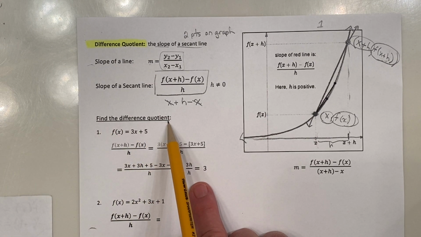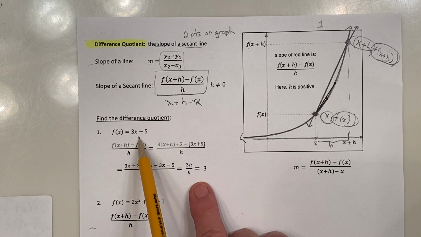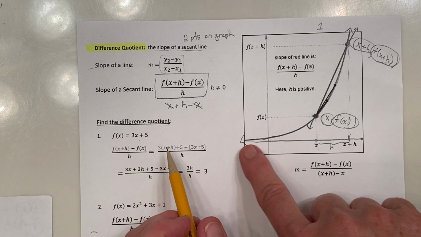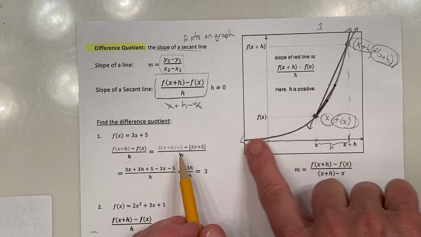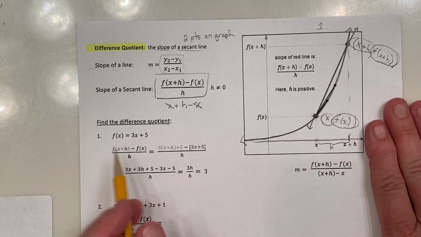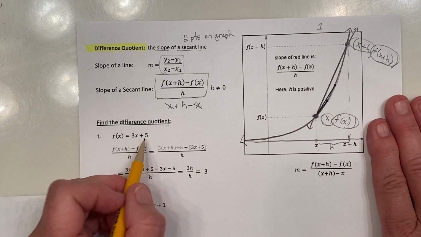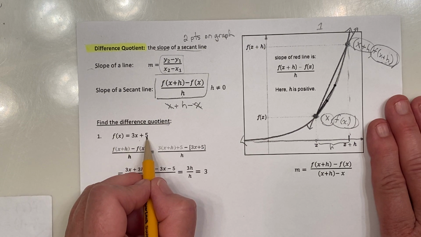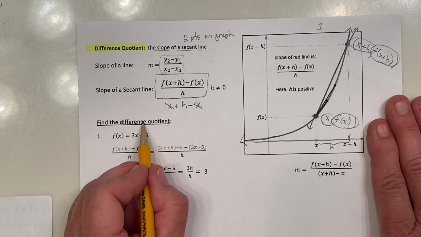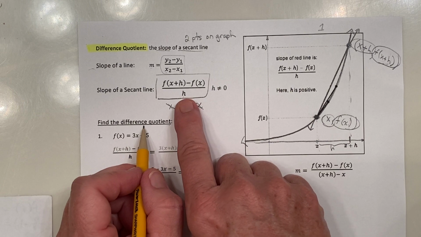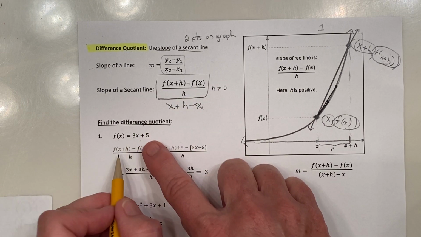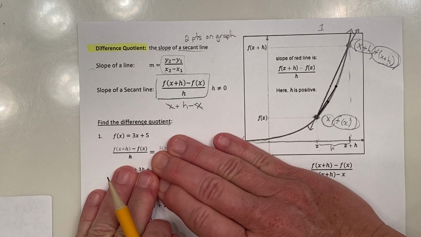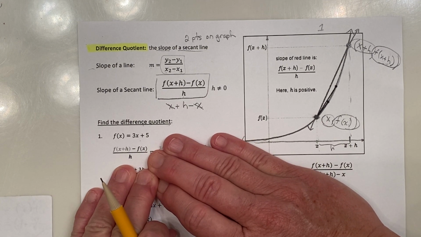Find the difference quotient on f of x equals 3x plus 5. So this graph right here has some name to it, some equation. I don't know what it is, but let's just say that maybe we're working with the function f of x equals 3x plus 5. How do we find the difference quotient? We use this formula right here to help us find that answer. Notice that right here we start off with the formula. We put it right in front of us.